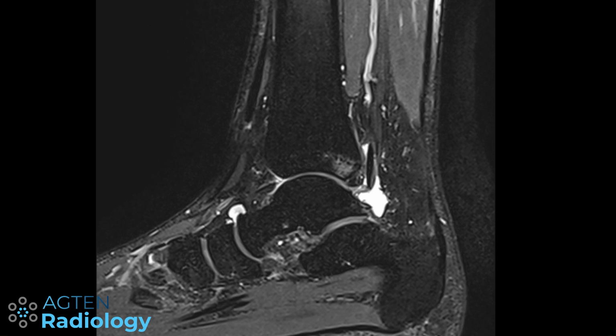So here we have another patient, and unfortunately I don't have an actually confirmed case of posterior ankle impingement in the collection that I have access to.